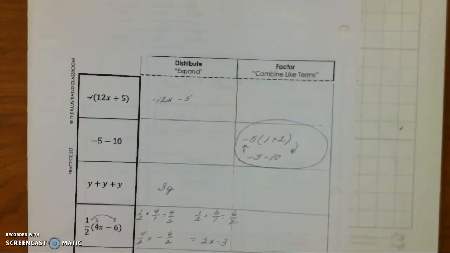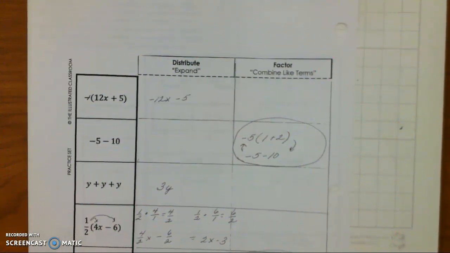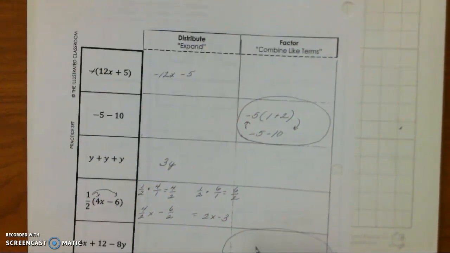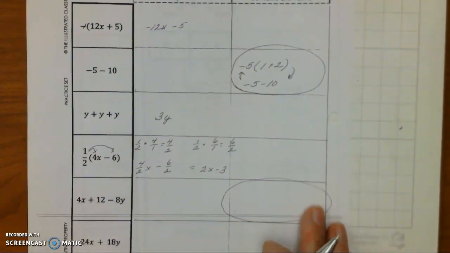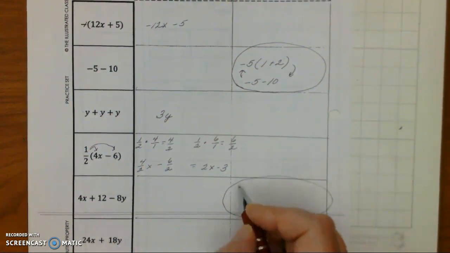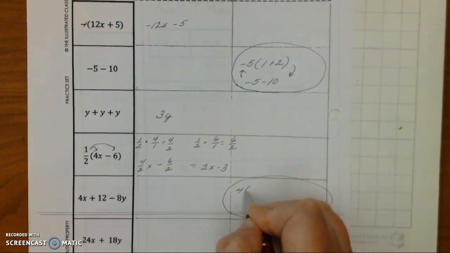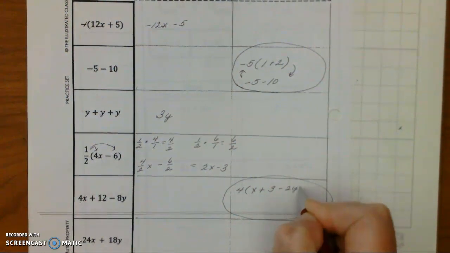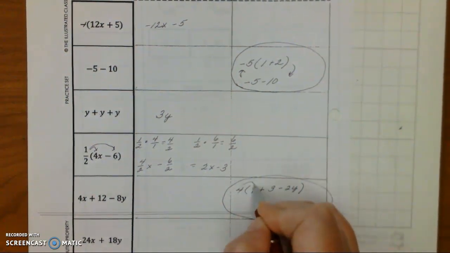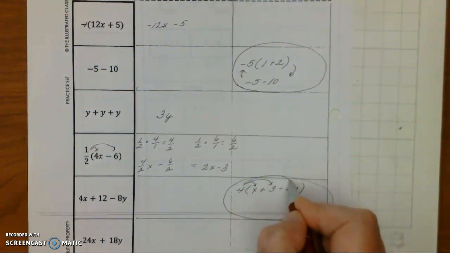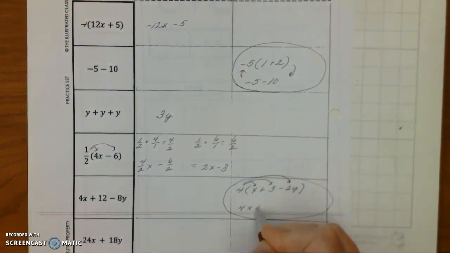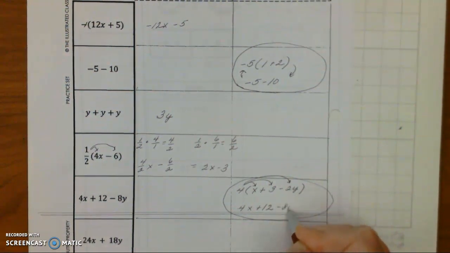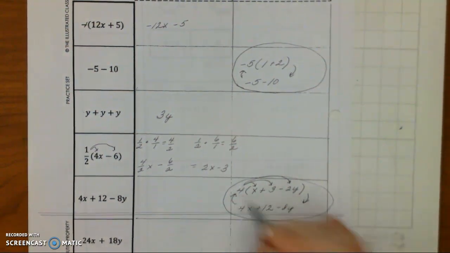Now the next one is we're going to factor out again. We're going to use the common factor. So 4 goes into 4 once, 4 goes into 12 3 times, and 4 goes into 8 2 times. So we have, let me bring this up so you can see it. So then we're going to do 4 times x plus 3 minus 2y. So if we do 4 times x, times 3, times 2y, we get 4x plus 12 minus 8y. So we have equivalent expressions.